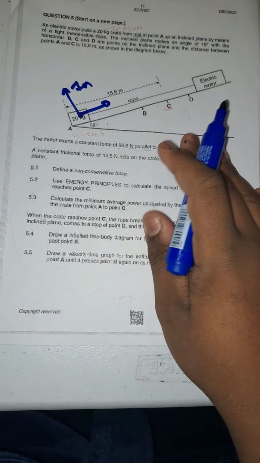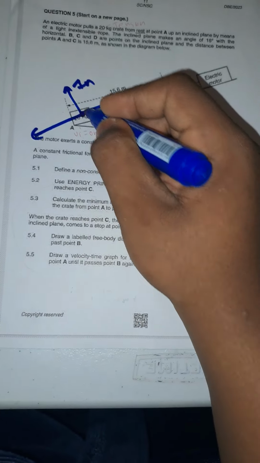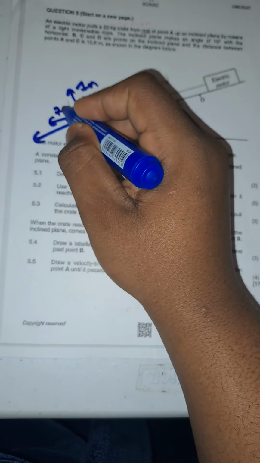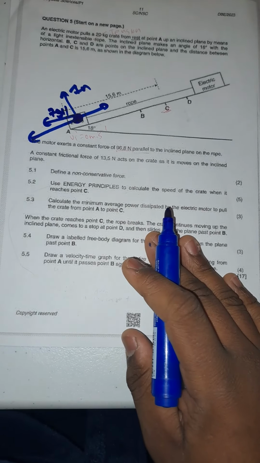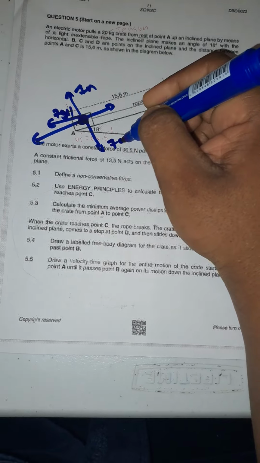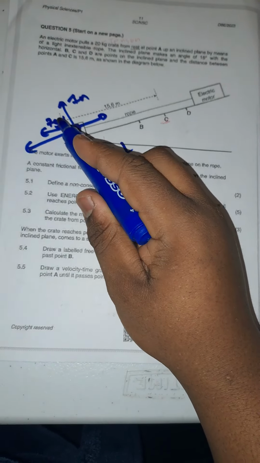Then you will have your frictional force going that side. And at the same time, you'll have your FG parallel, because it is always there. It is the component of weight, so this one is going to go that side. This is FG perpendicular. So now I'm going to take those 3 forces.